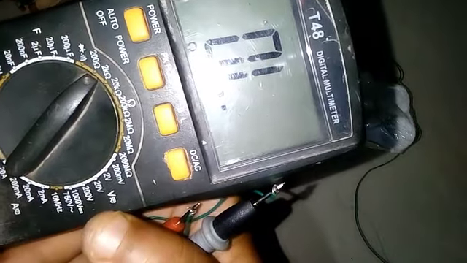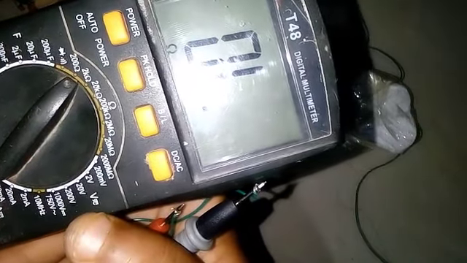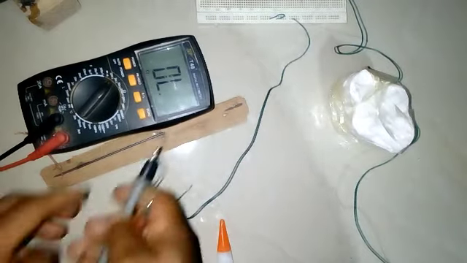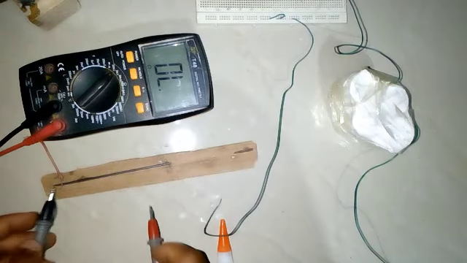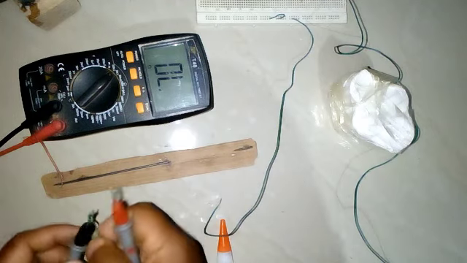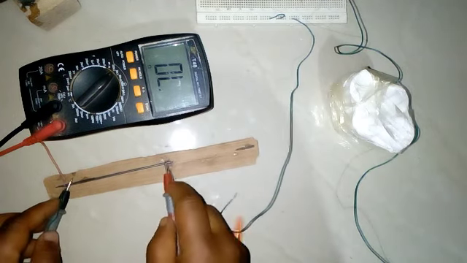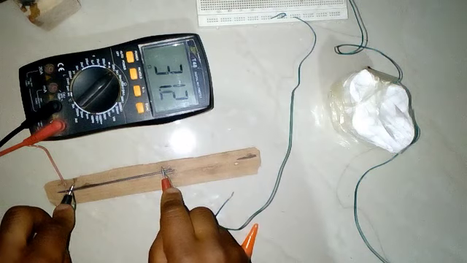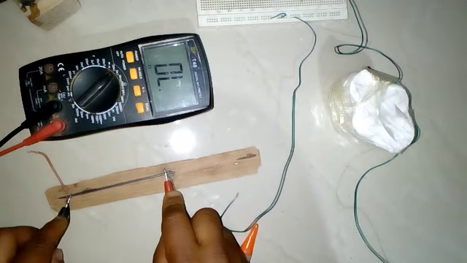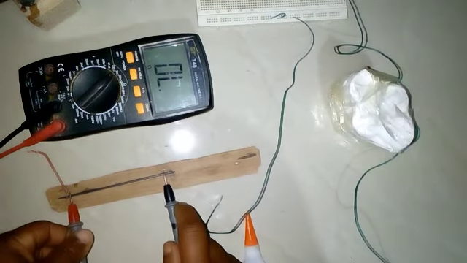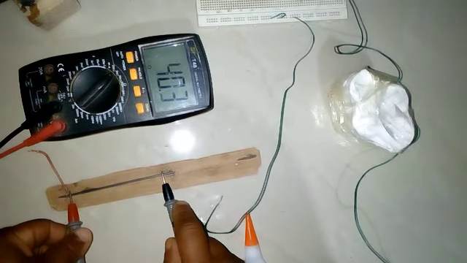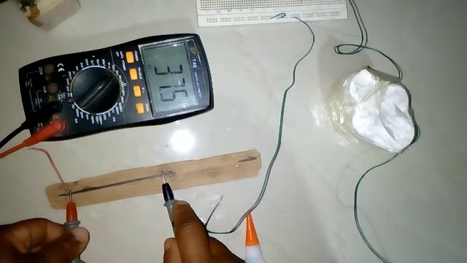I'm not expecting something beyond 200 ohms. Okay, so that's where I've set it. Now let's keep an eye on the meter as I measure the resistance of the graphite. So here we go. Right now we are having a reading of around 30 something ohms.